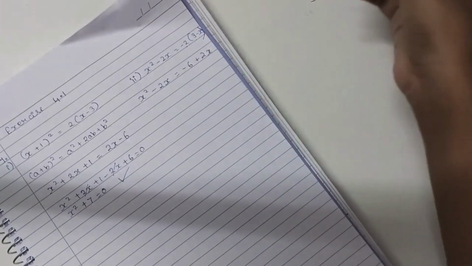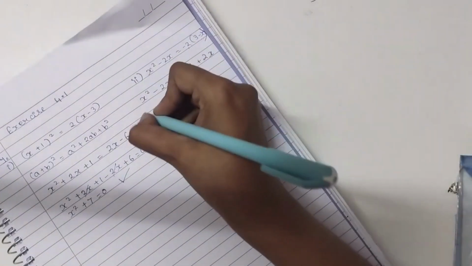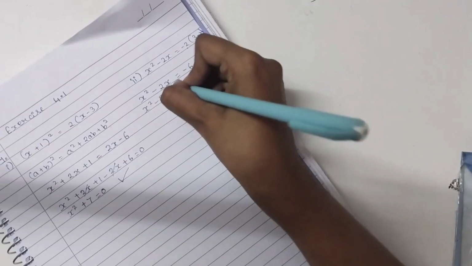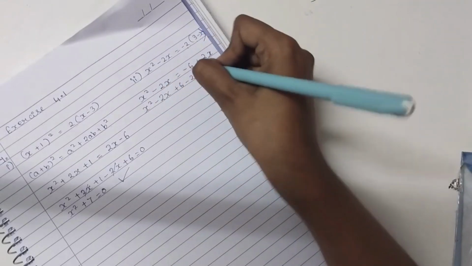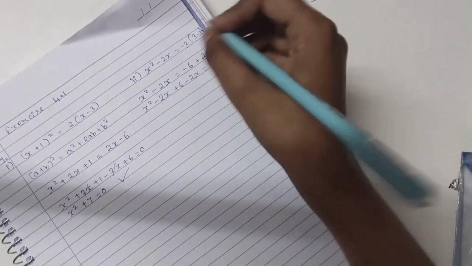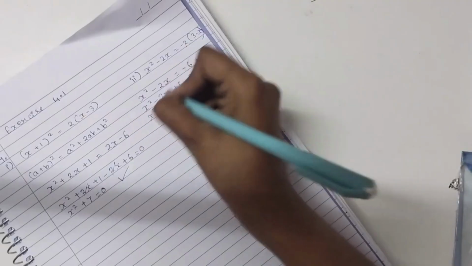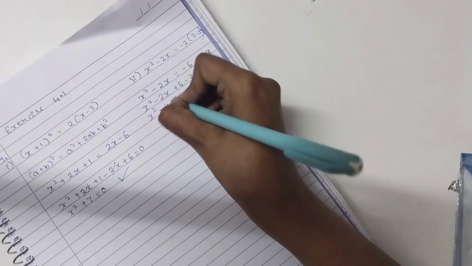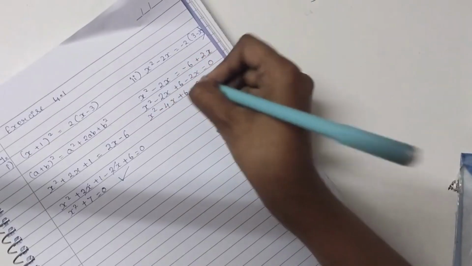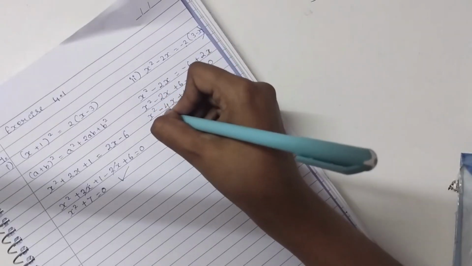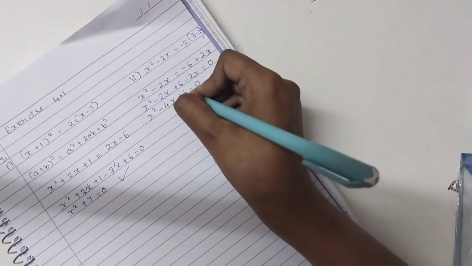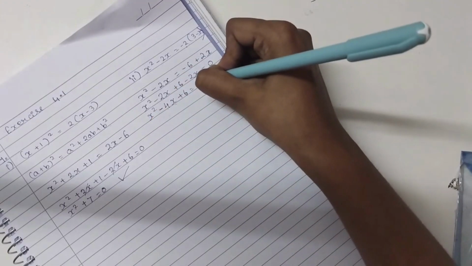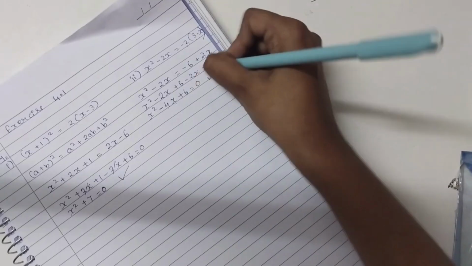Now we're going to bring the terms on the right-hand side to the left-hand side. So we'll get x squared plus minus 2x plus 6 minus 2x is equal to 0. So x squared minus 4x plus 6 is equal to 0. Since this is in the form ax squared plus bx plus c, and the highest power of the equation is 2, we can say that the second question is a quadratic equation.